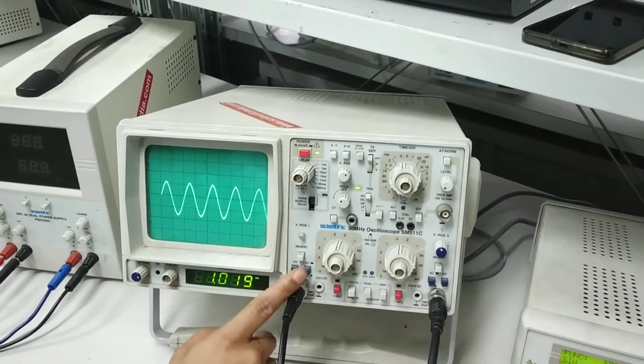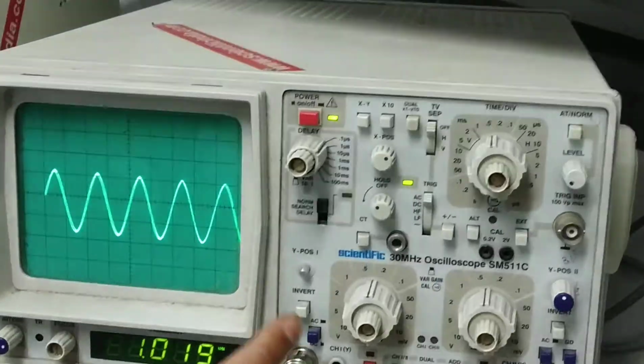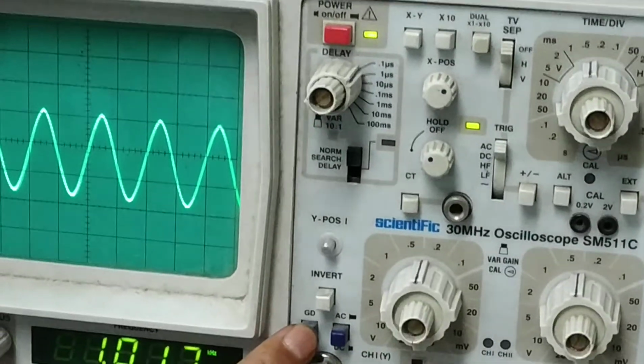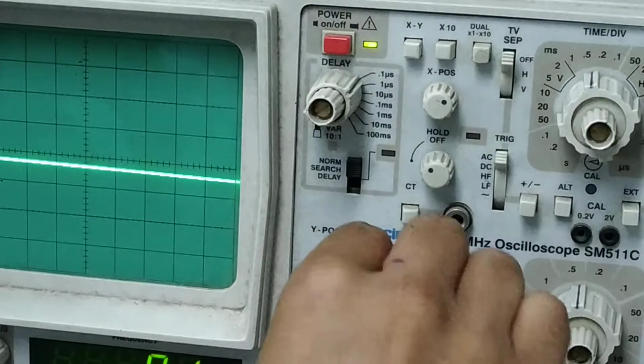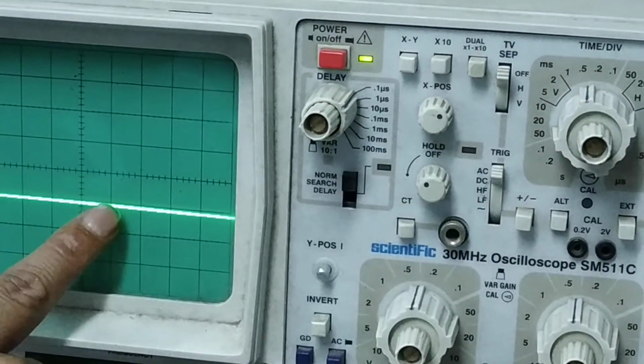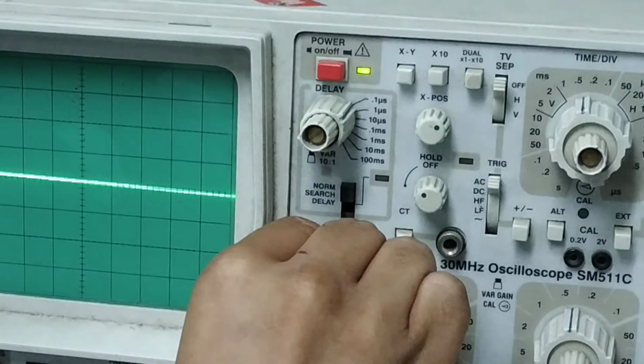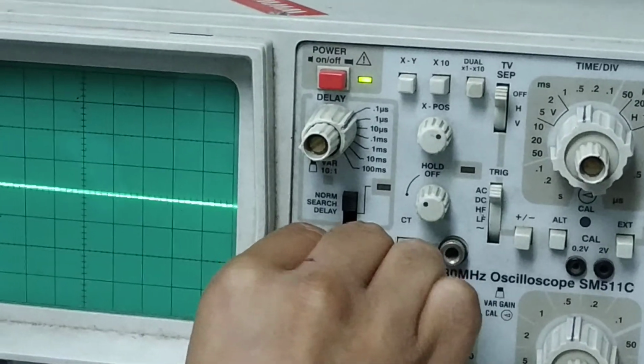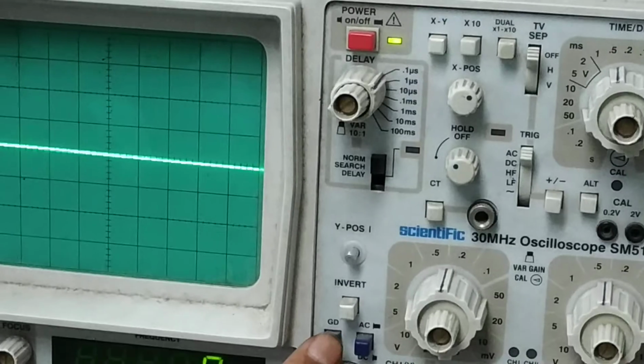Now for the switch. This switch here, this is ground. Ground is 0 DC. So you can make your ground any point. Suppose I'm making this one, this line will be your ground. You can make any point. So this is your ground, 0 volt. This is your ground button.